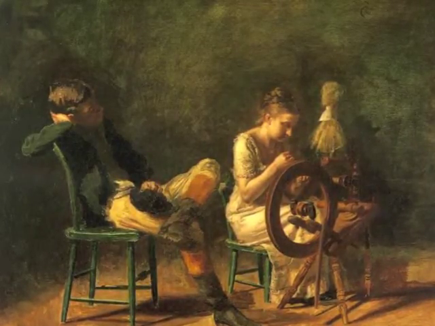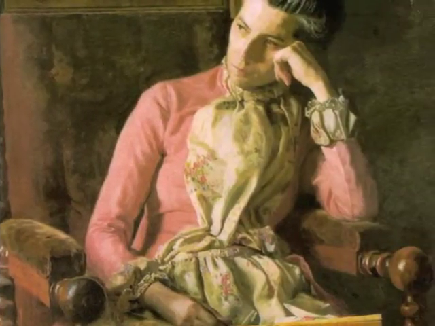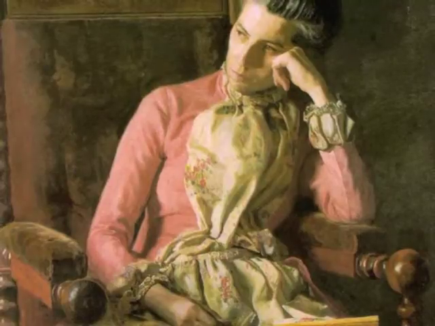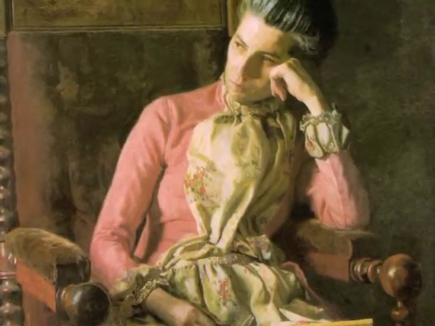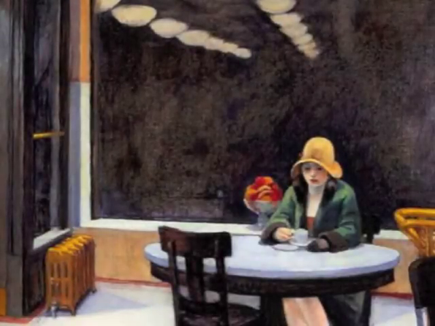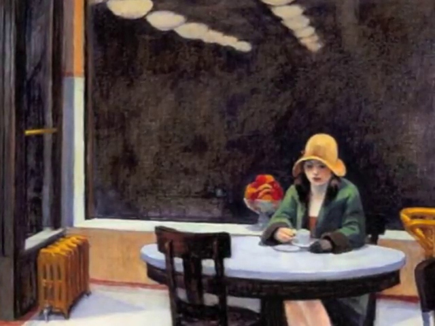The use of realism is extremely evident in the paintings of the time period of the second half of the 19th century. With this movement came many phenomenal American artists. People like John George Brown, Thomas Eakins, and Edward Hopper helped define the realist movement in the United States through their paintings.